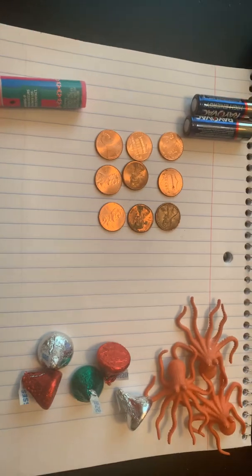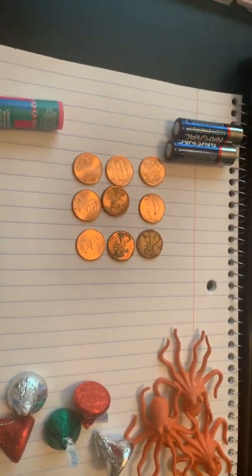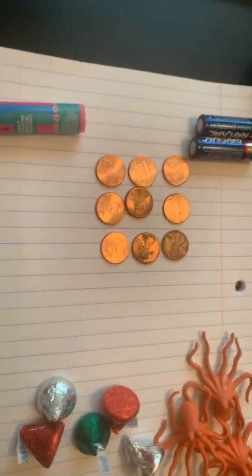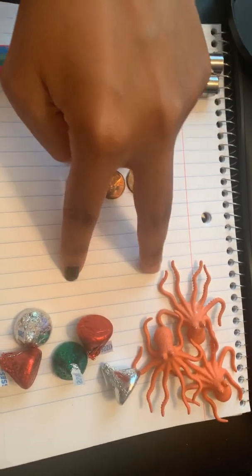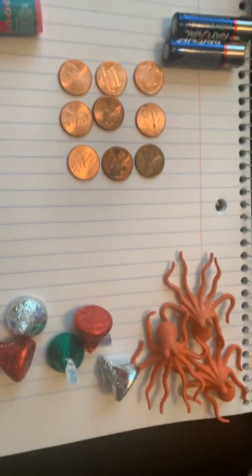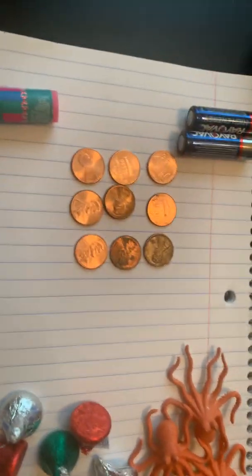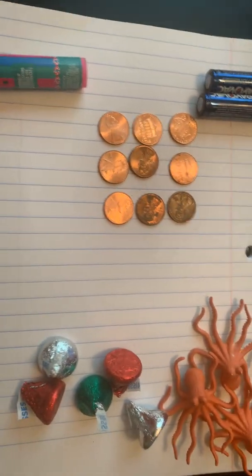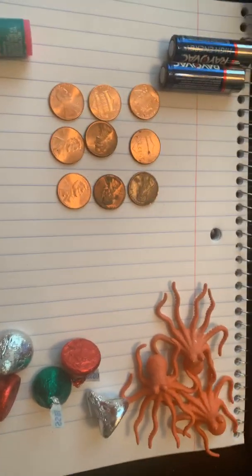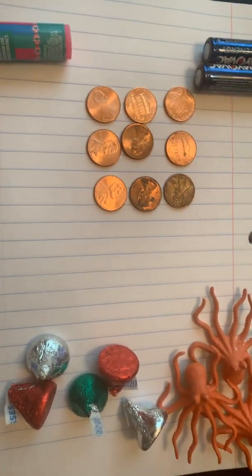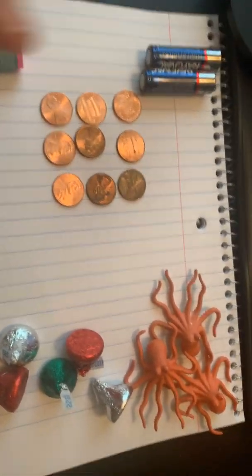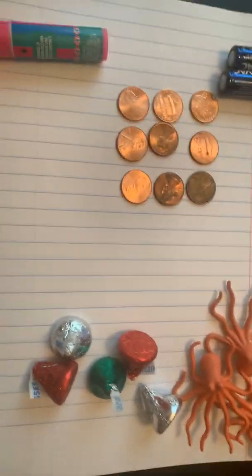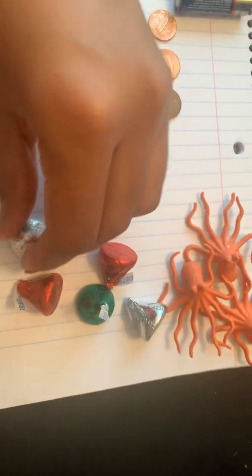Which one had the most? Which one had the least? Or you can point to 2 groups. So I could point to the octopus and the candy and say, which one has more? So most of the kids know more pretty well. If they don't, a good way to compare 2 objects or 2 amounts. We used ice cube trays. You don't even have to do that, but you can get them to line them up side by side.